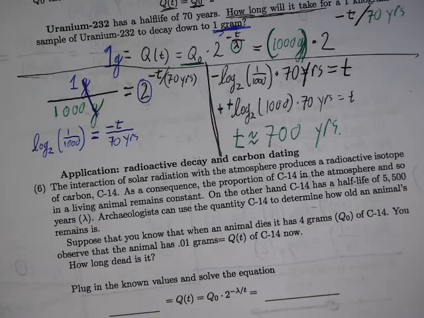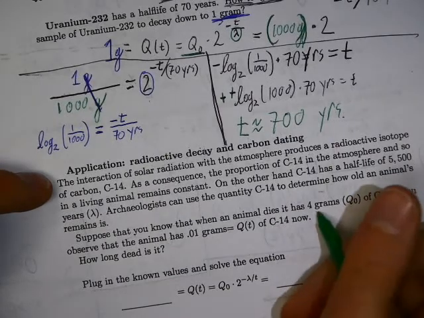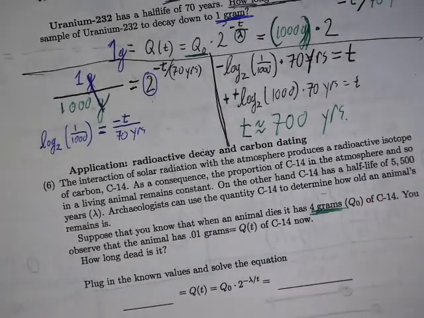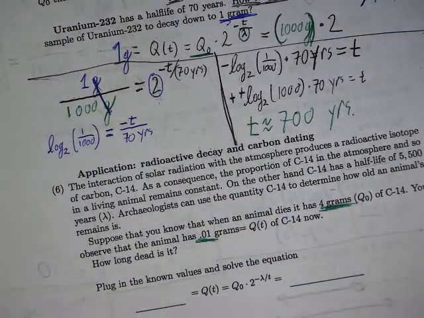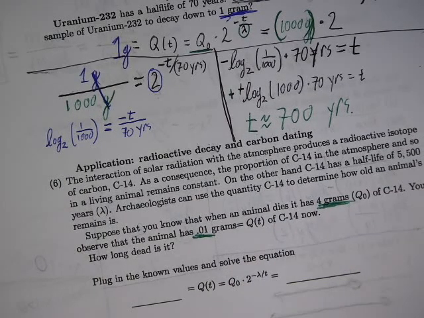Let's do a single application of it. Let's suppose that you see an animal. It has died sometime in the past. You measure the amount of C14 in this animal, and when it died, it had 4 grams of C14 in it. You measure that it now has, no, 1 centigram of C14 in it now. You want to know how long this thing's been dead.